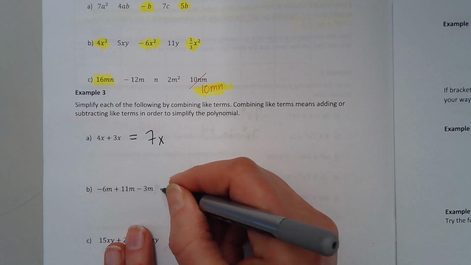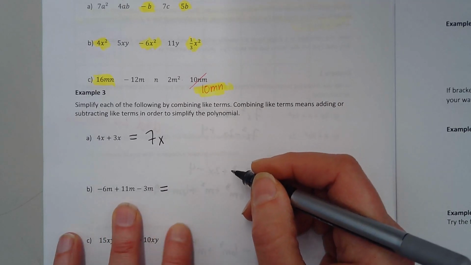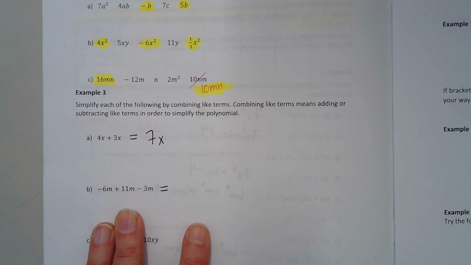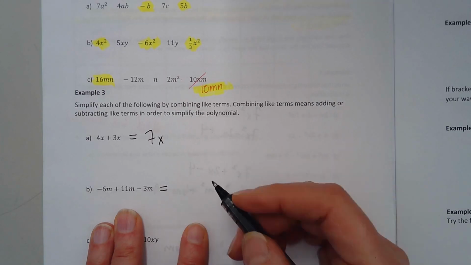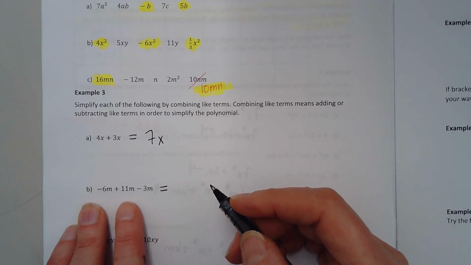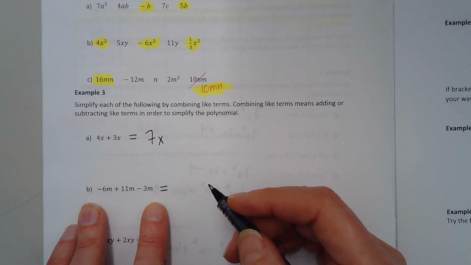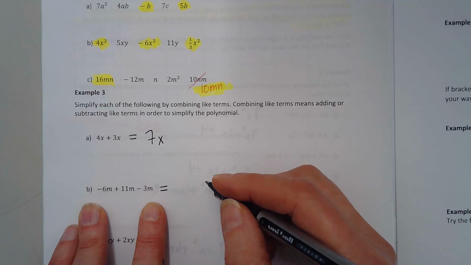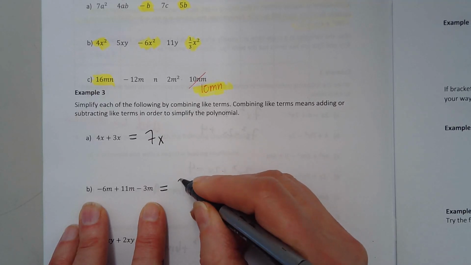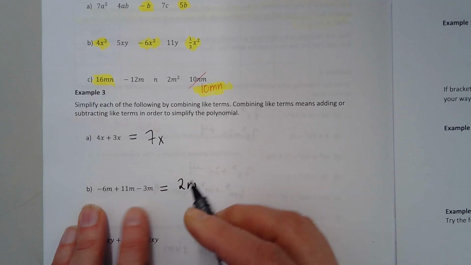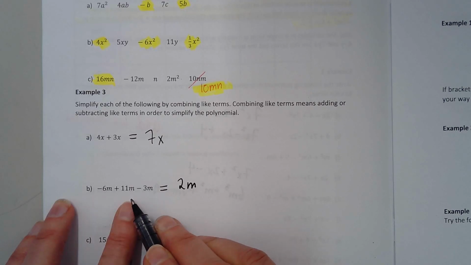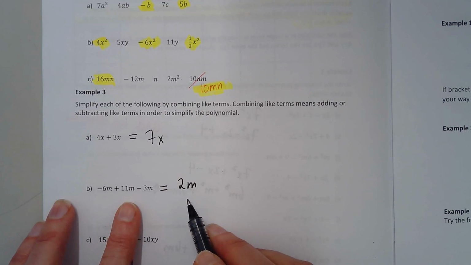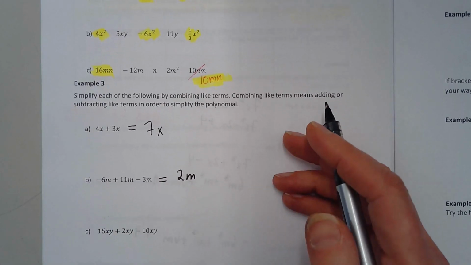Okay, here, they're all like terms, so my final answer will be something m. So I have a -6, a +11, a -3. We spent a bit of time combining numbers way back. It's going to be a positive number, and it should be a +2m, right? Because you have -9, positive 11, resulting in a 2, right?